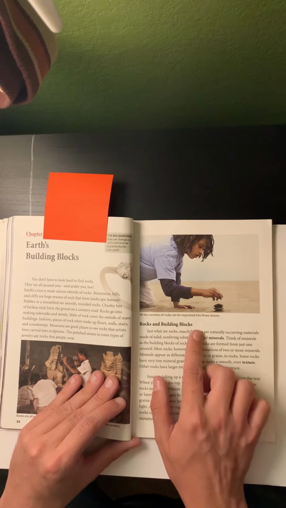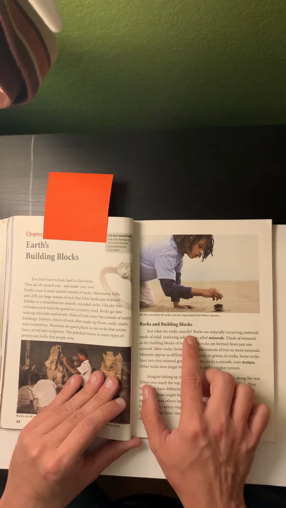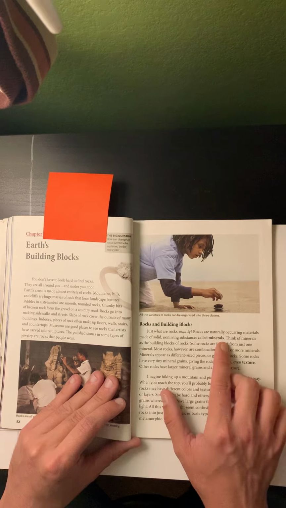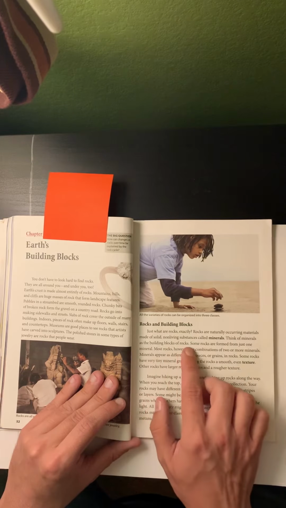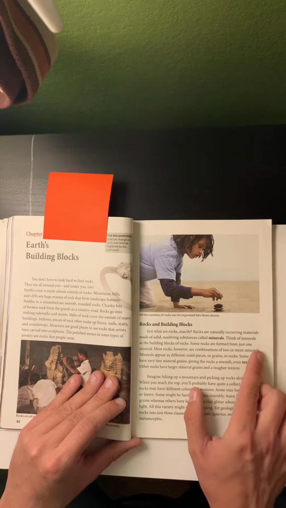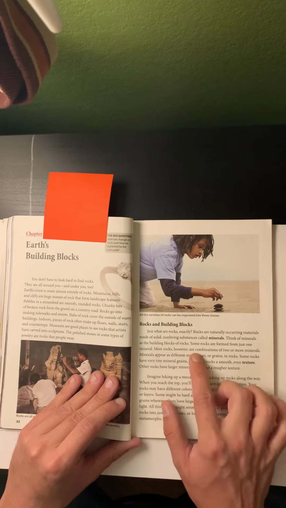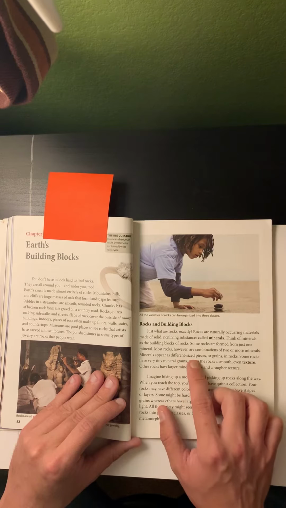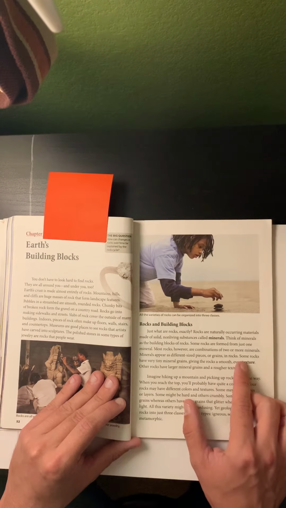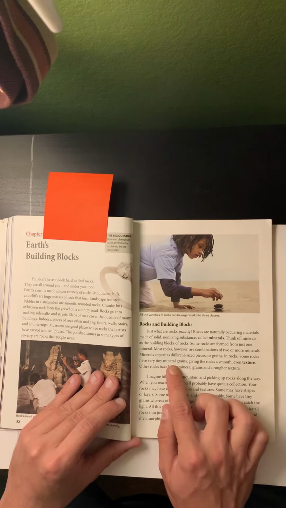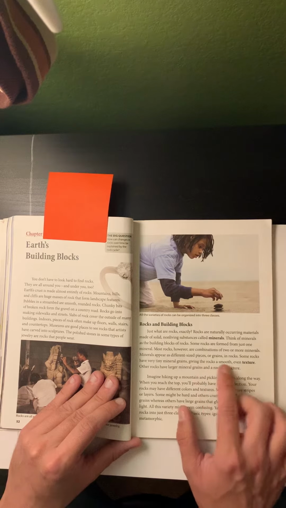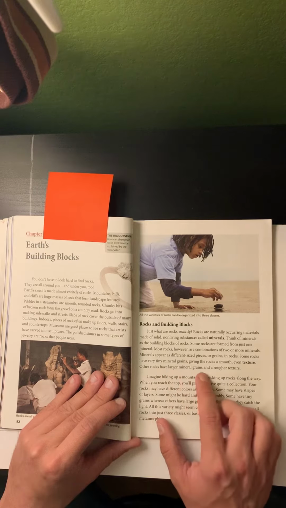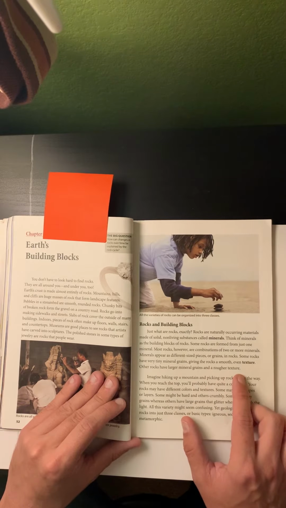Rocks and building blocks. Just what are rocks exactly? Rocks are naturally occurring materials made of solid, non-living substances called minerals. Think of minerals as the building blocks of rocks. Some rocks are formed from just one mineral. Most rocks, however, are combinations of two or more minerals. Minerals appear as different sized pieces or grains in rocks. Some rocks have very tiny mineral grains, giving the rocks a smooth, even texture. Other rocks have larger mineral grains and a rougher texture.